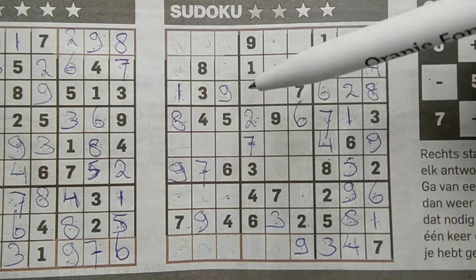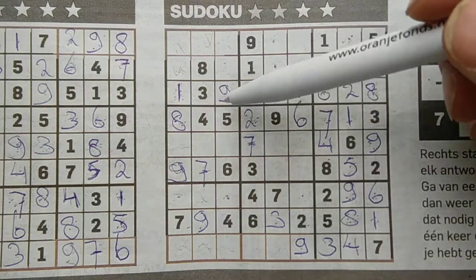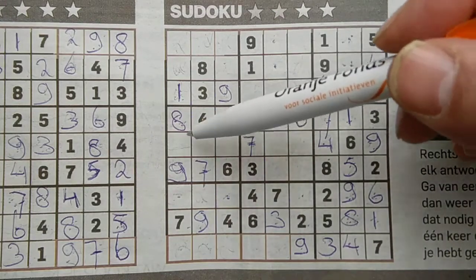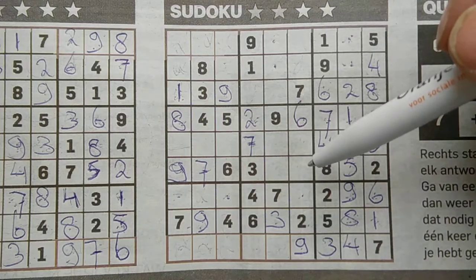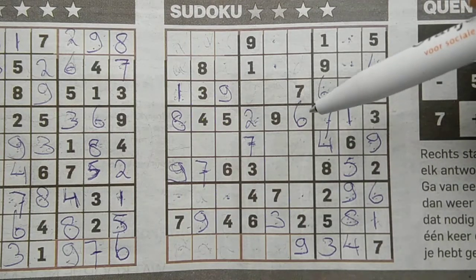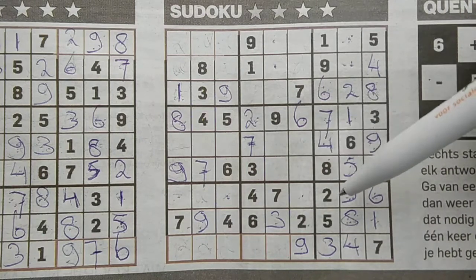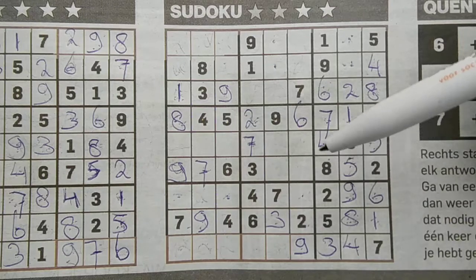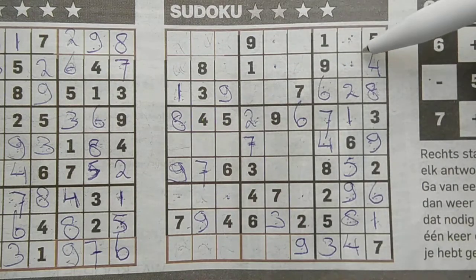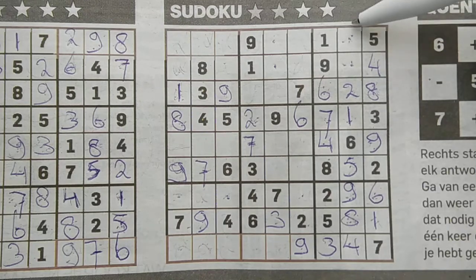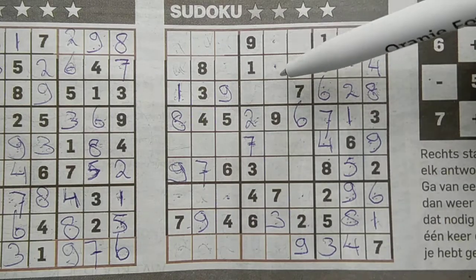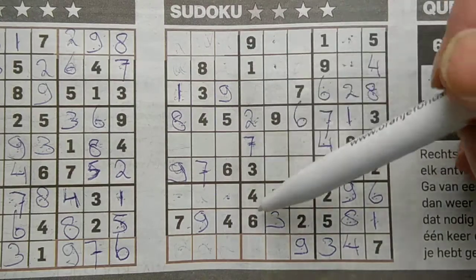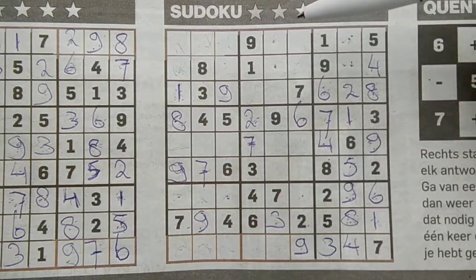Then 1, 2, and 3, and 4, okay, 5 and 8. No. Oh, no. 7 and 3. I need a 3. 2, 2. 8 and 5. 8.